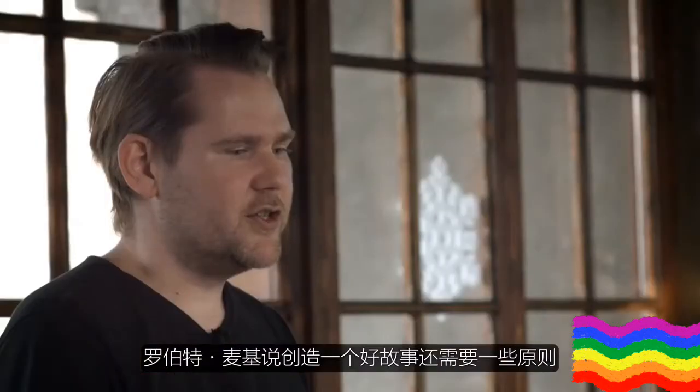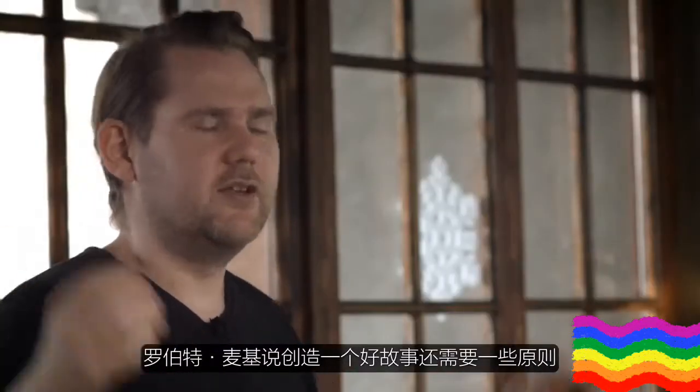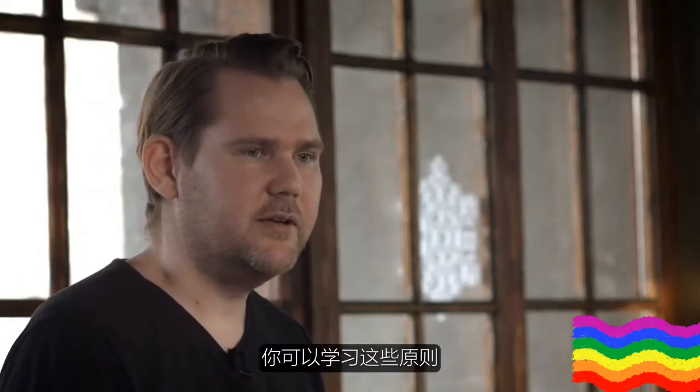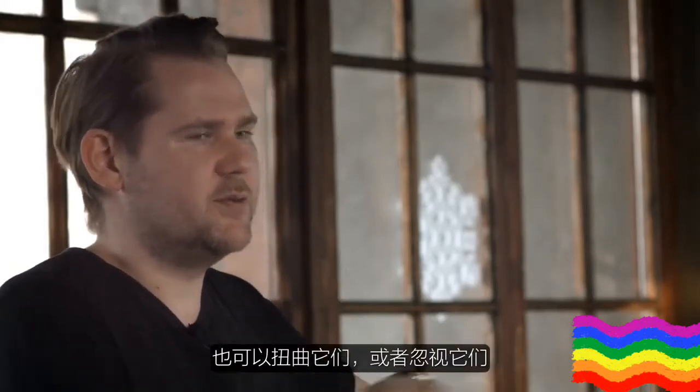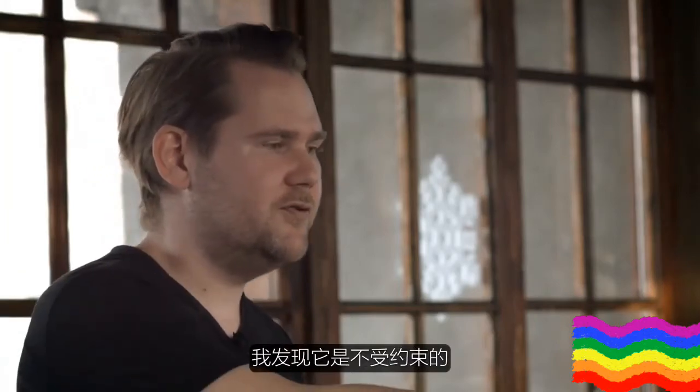Robert McKee says there are certain principles that just create good storytelling, and you can learn them and follow them, or sort of tweak and flip them, or you can disregard them altogether. I find it very freeing.